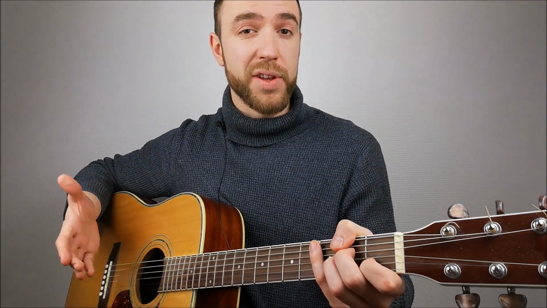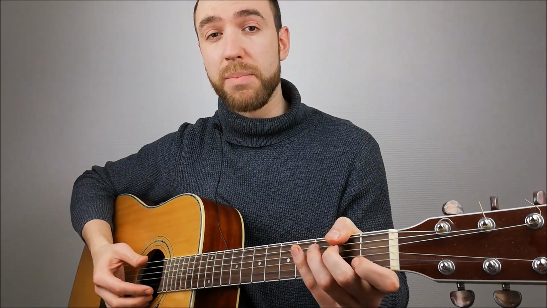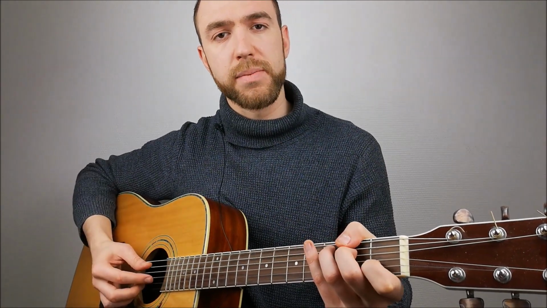Now, to fill up the empty parts of the measures, we might be able to do a root note again, but then an upstroke, and quite faster, just like this.